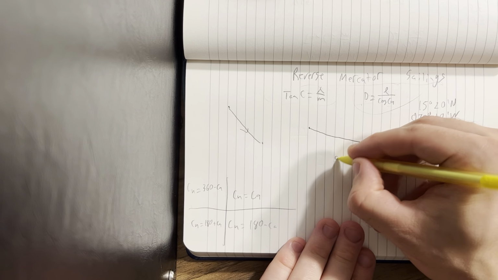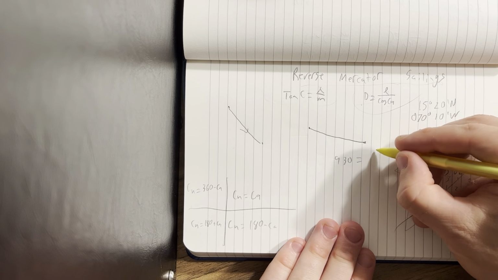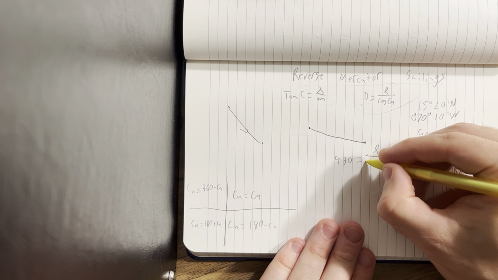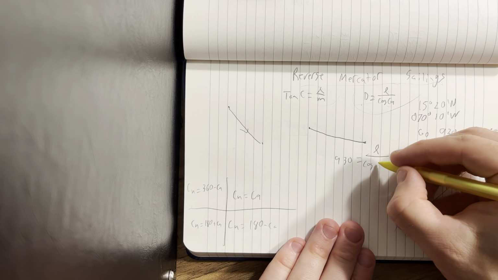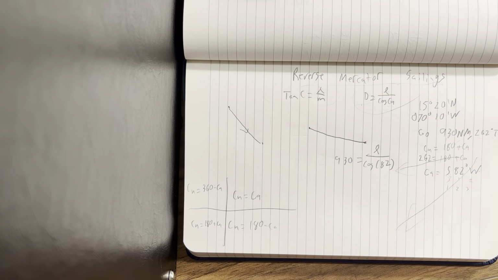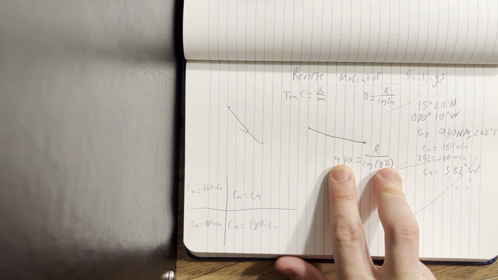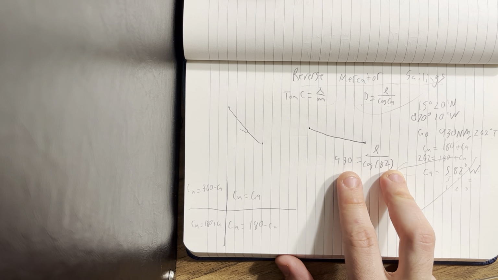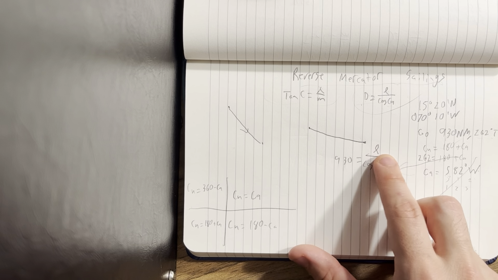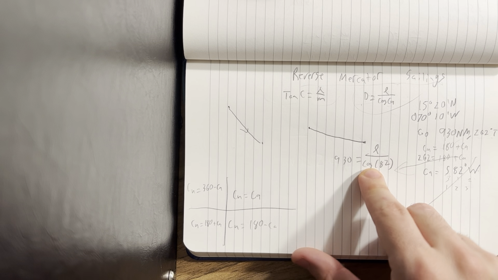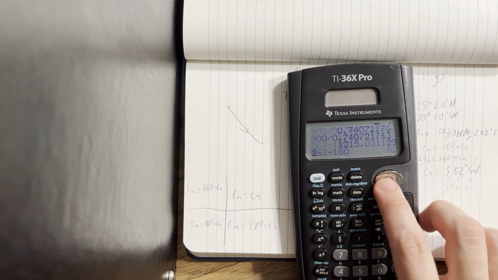Distance 930 is equal to difference of latitude divided by the cosine of CA, which is 82. So if we move this around, what it means is difference of latitude is equal to 930 times the cosine of 82. So that's what we're going to do.